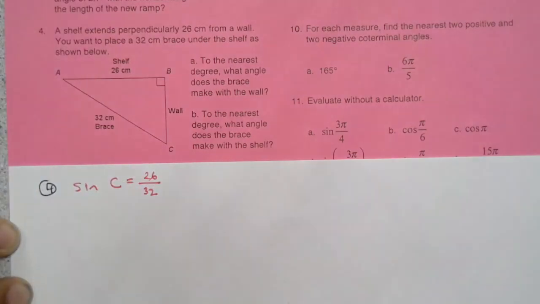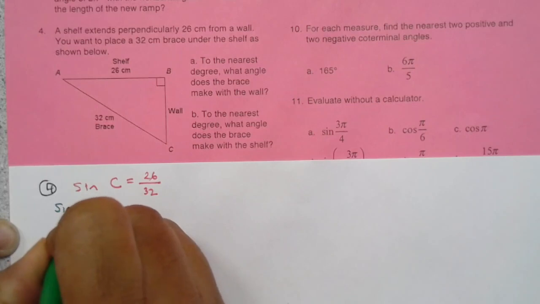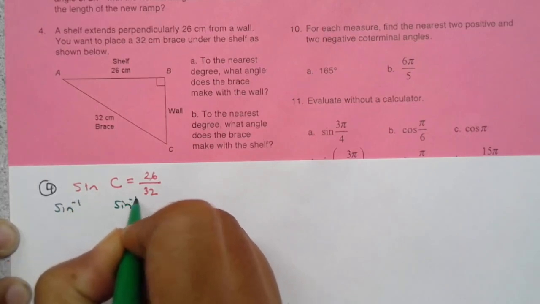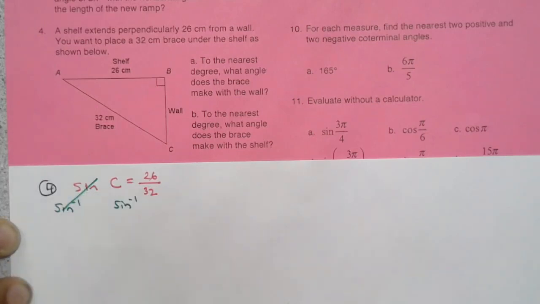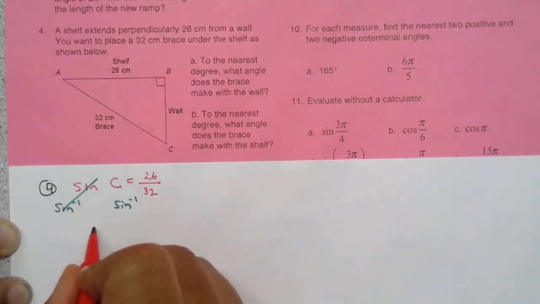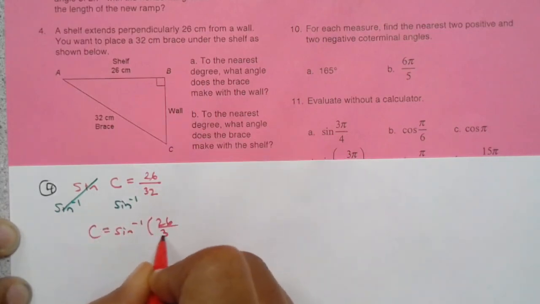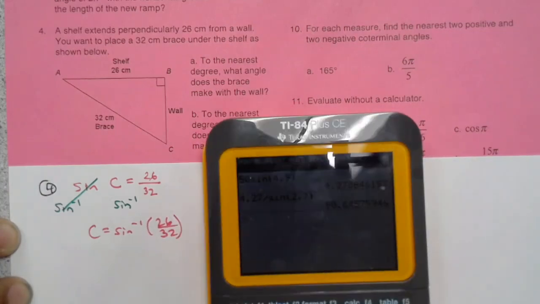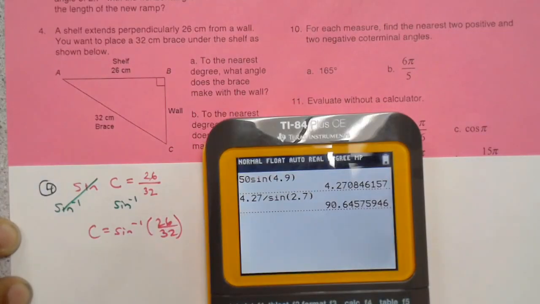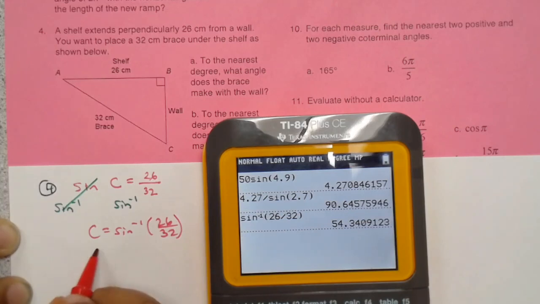And to get rid of sine, you have to use the inverse, which is sine with the minus 1. And we're trying to find this to the nearest degree. So again, we still want to be in degree mode. So what we're going to do is plug this into our calculator here. We get inverse sine by pressing second, and then the sine button. 26 divided by 32. And this gets us a value of approximately 54 degrees.